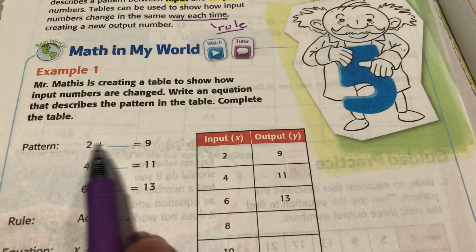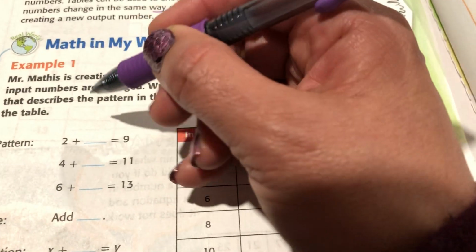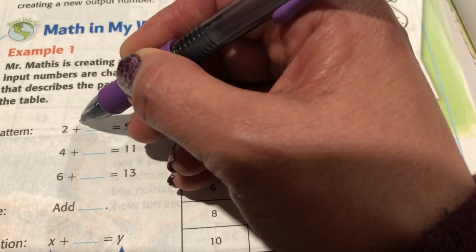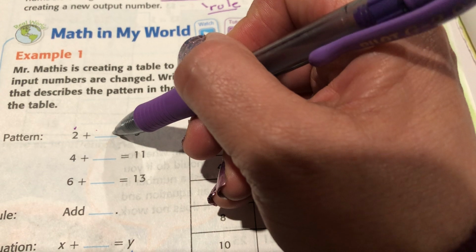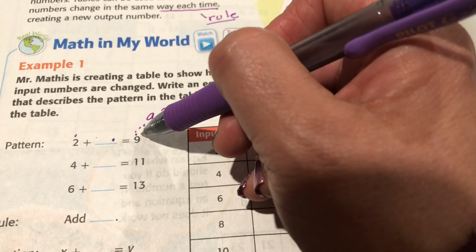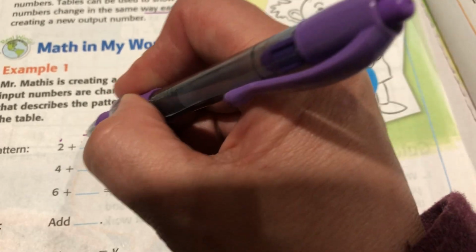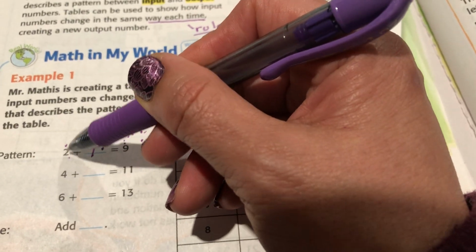So one way to figure this out, well, you can count up, 2 plus something makes 9, or you can simply do the inverse relationship of adding, which is subtracting. So what would you subtract? You subtract this number from this number. So you would subtract 9 minus 2, and that would give you what goes here. So 9 minus 2, if you count backwards, 9, 8, 7. So 7 would go here.